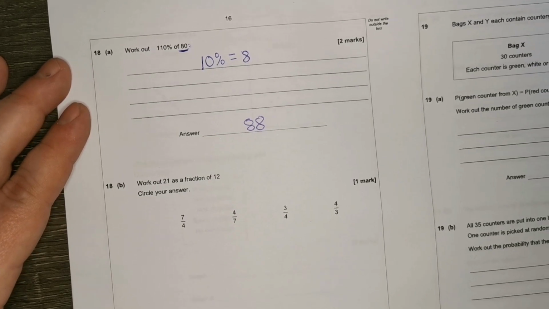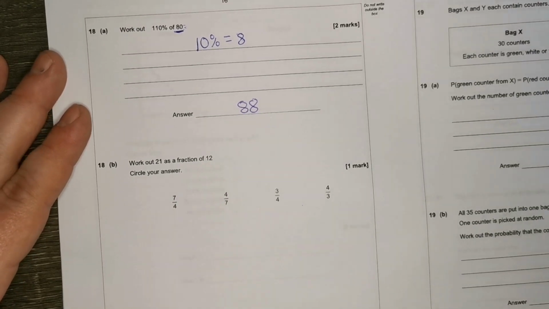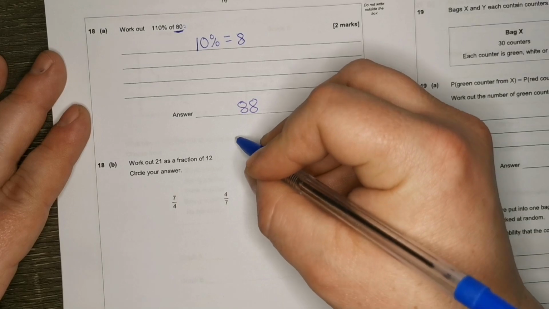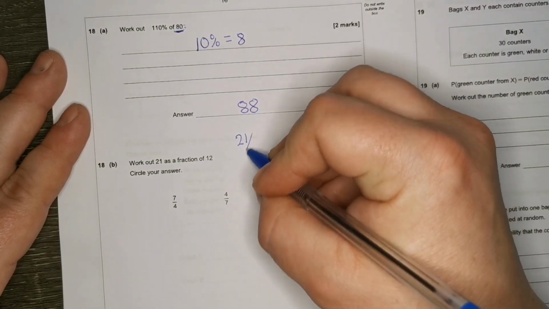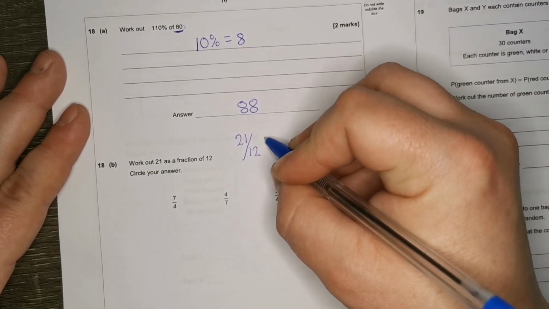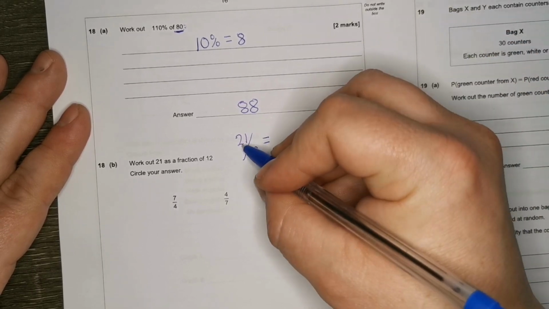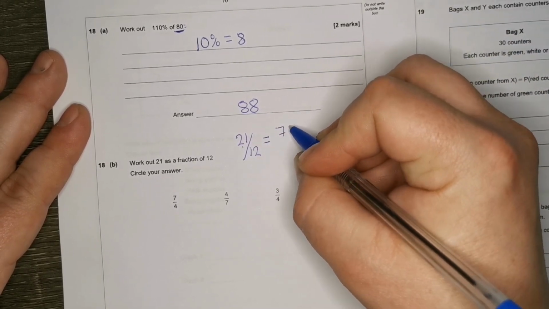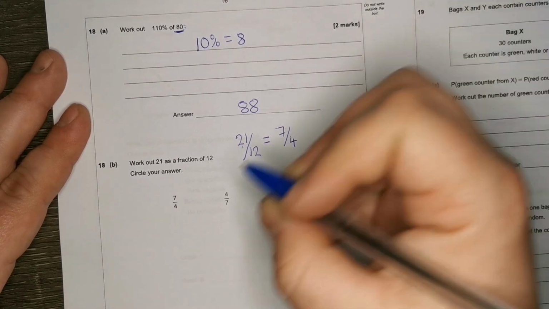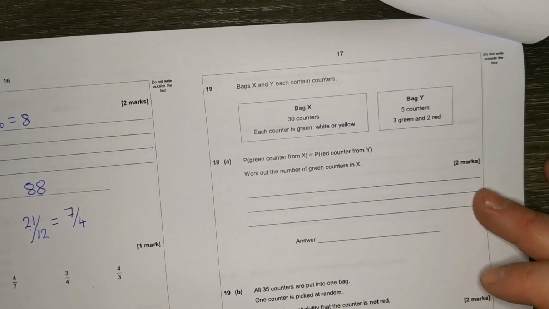Work out 21 as a fraction of 12. Circle your answer. Okay, so 21 as a fraction of 12. Can I simplify this? Oh, 3's go in, so 7 3's in there, 4 3's in there. Nice.